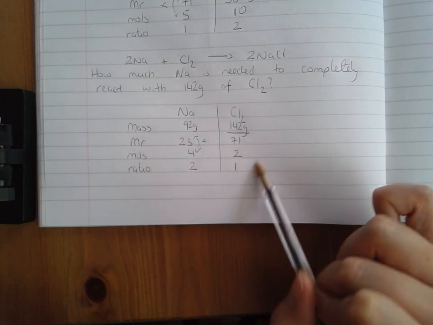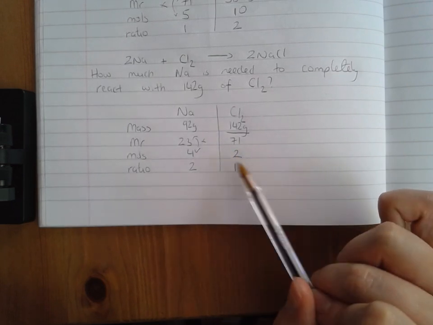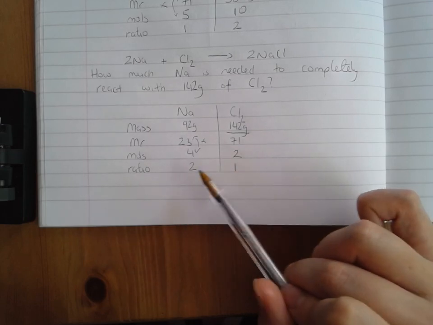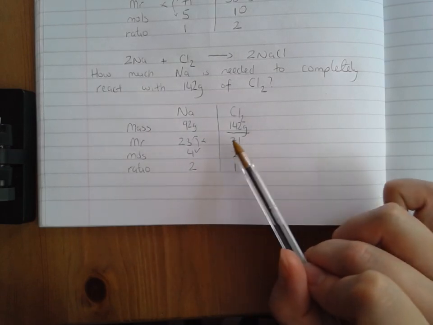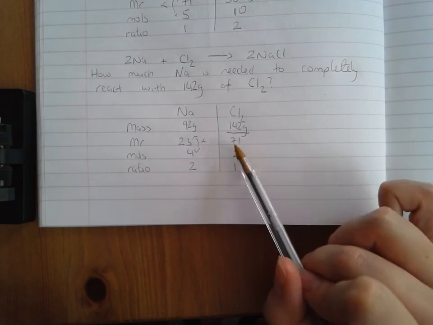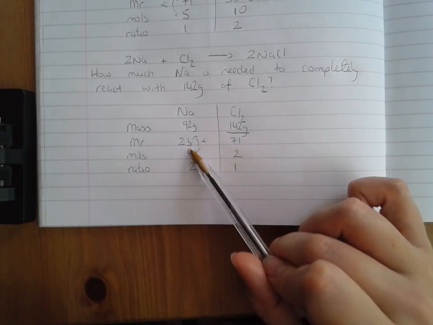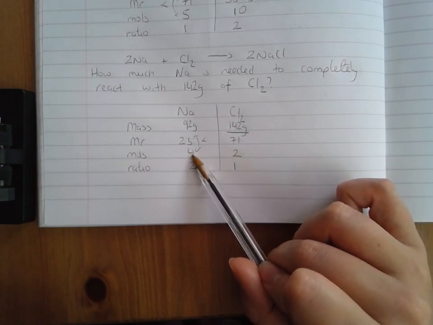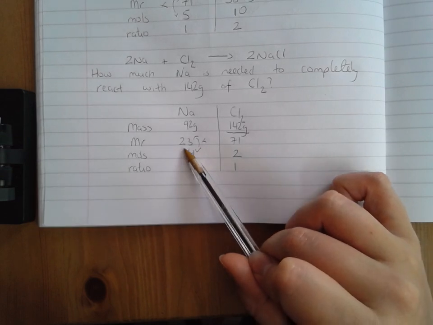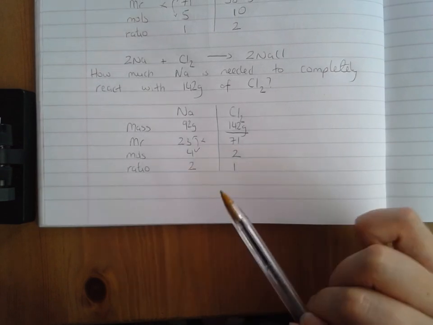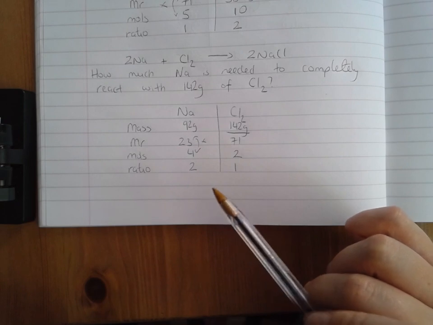Okay, so the numbers on the right are twice as big as the numbers on the left. Or you could say the numbers on the left are half the numbers on the right, but the relationship is the same. 1:2, 2:4, 3:6, 4:8. Okay, the relationship is the same. Once I know that my answer is 4 moles, it's going to be 4 multiplied by 23, which is my formula mass, and I get an answer of 92 grams.